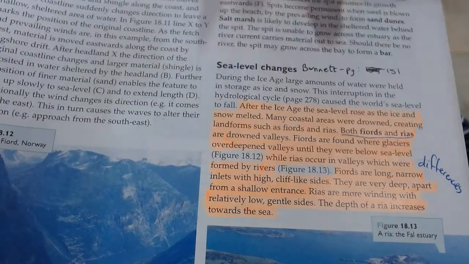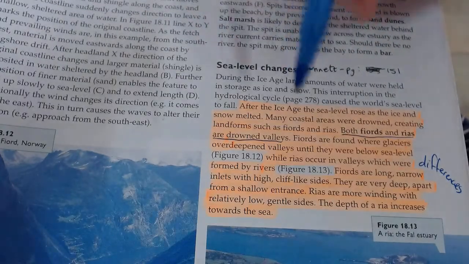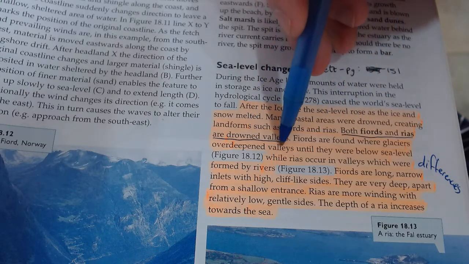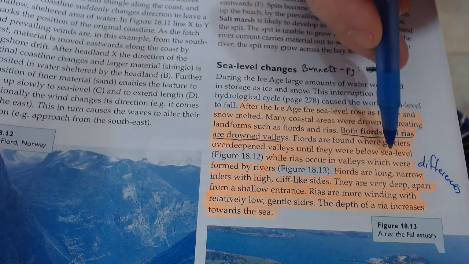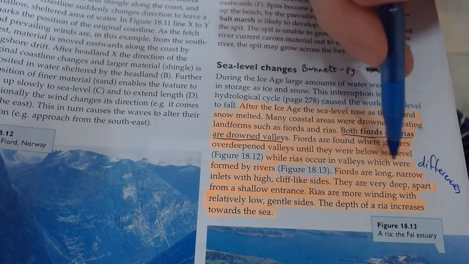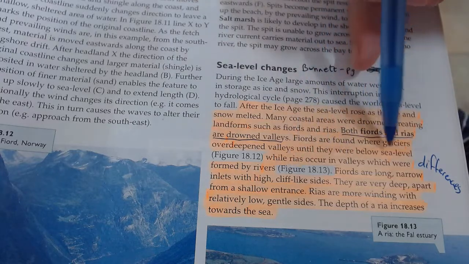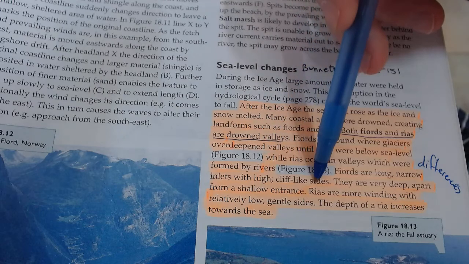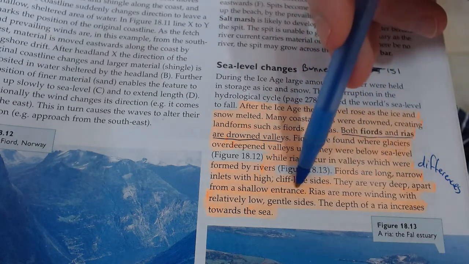They're both drowned valleys. Now, a ria is a river valley, whereas a fjord is a glacier valley. Fjords are found where glaciers over-deepened valleys or made valleys extremely deep until they were below sea level, while rias occur in valleys which were formed by rivers. Very simple. So that's a little difference there. Fjords are long, narrow inlets with high cliff-like sides. They're very deep apart from a shallow entrance.